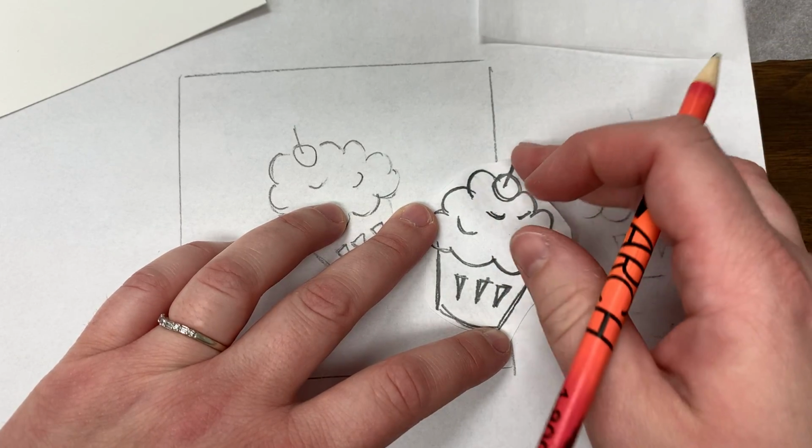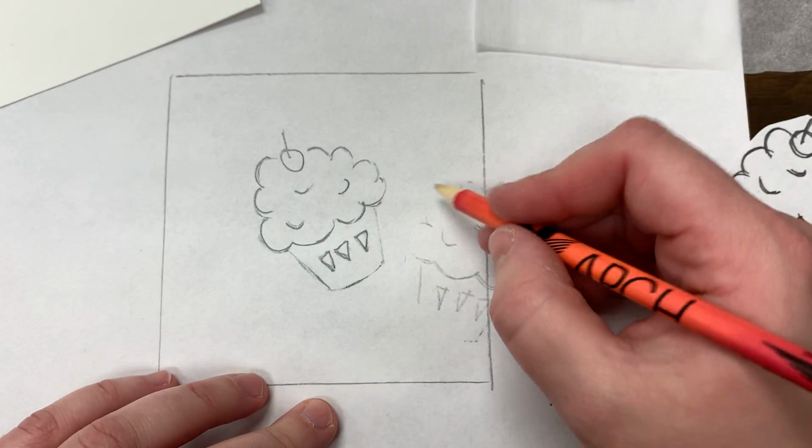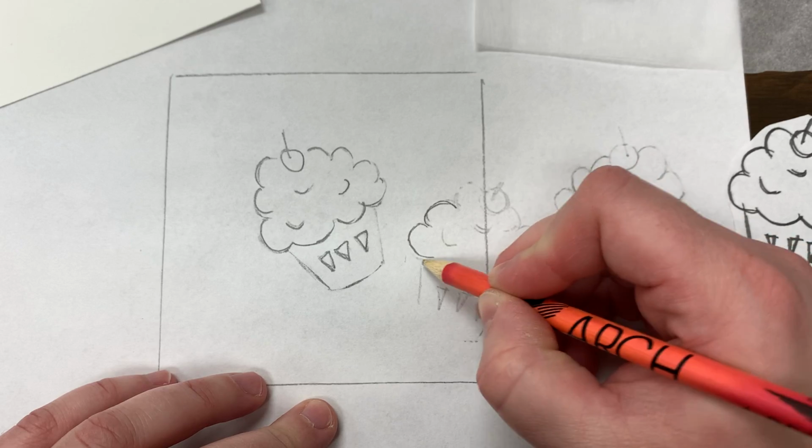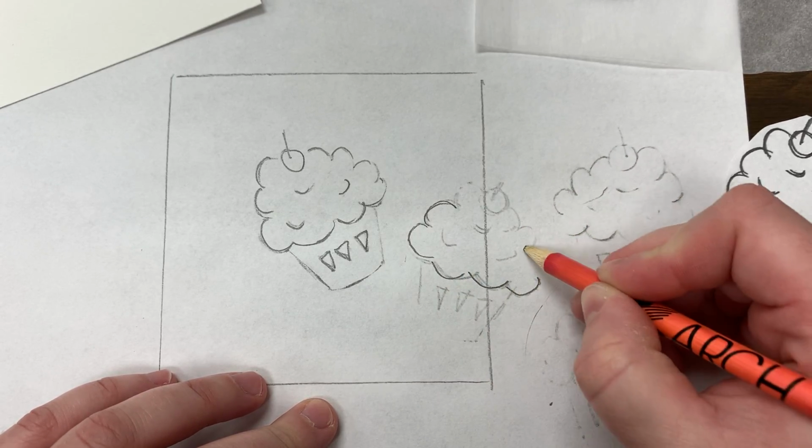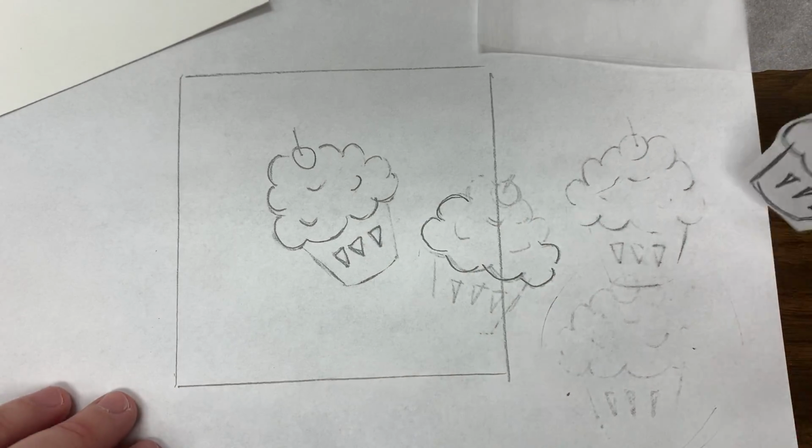Okay, so I traced out my design. When I lift it up, it should be transferred onto my 4x4 square. As you can see, I cropped it.